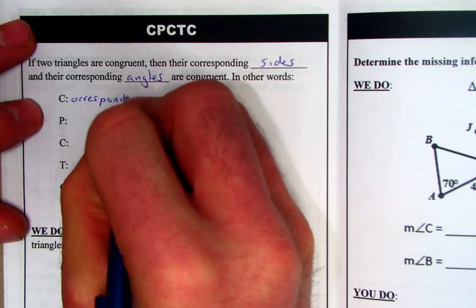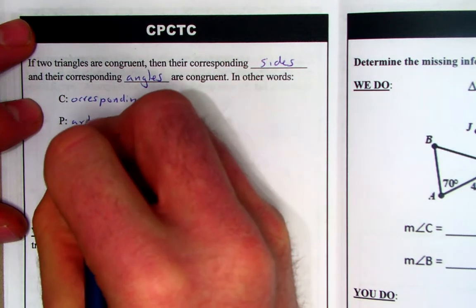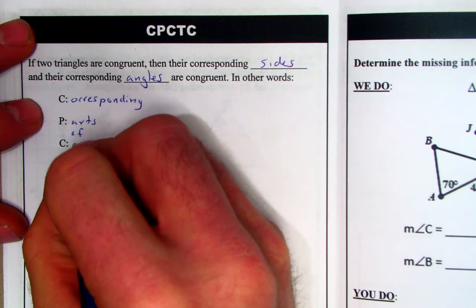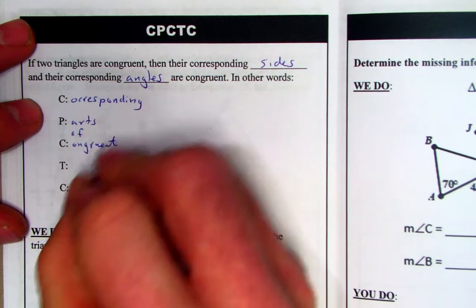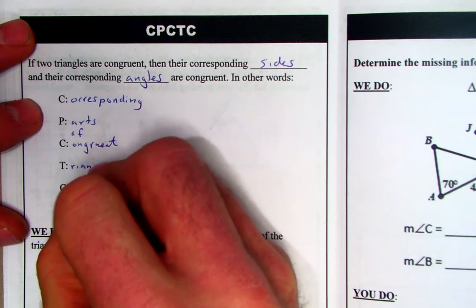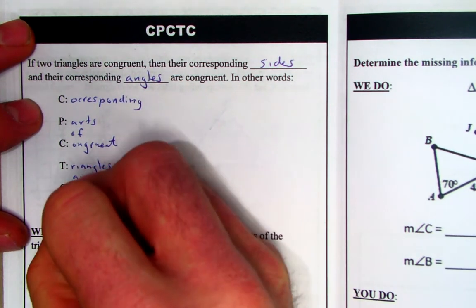corresponding parts of congruent triangles are congruent.